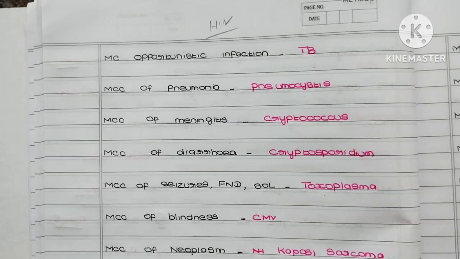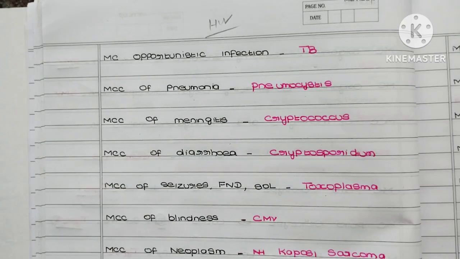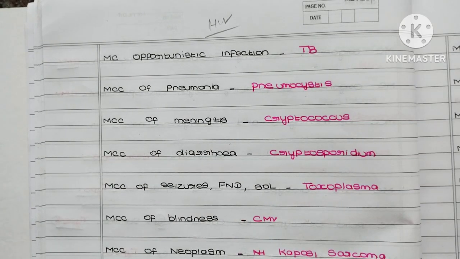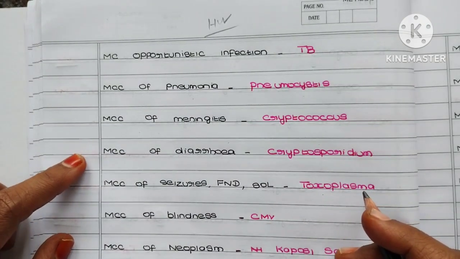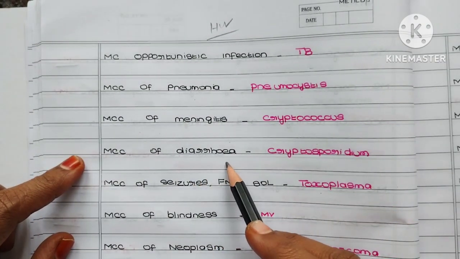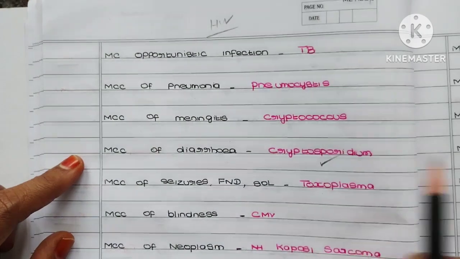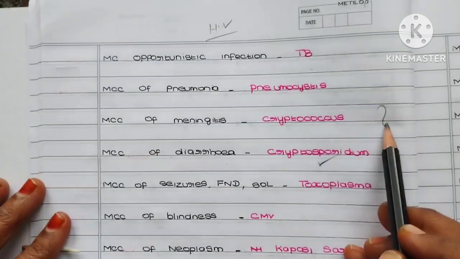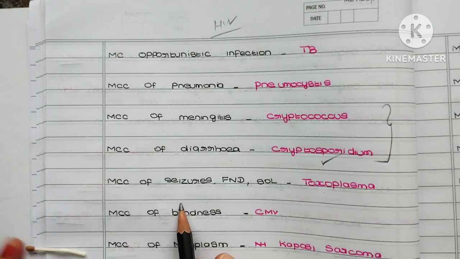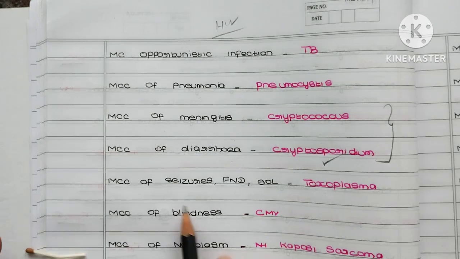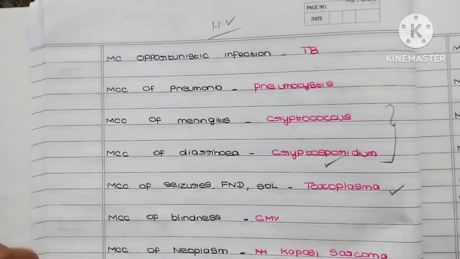Again, an important point in Cryptococcus: you must remember two points. One, it is seen with India ink stain. Second, it is grown on Niger seed agar, that is bird seed agar, which produces black colonies. The most common cause of diarrhea among AIDS patients is Cryptosporidium. The most common cause of seizure, any focal neurological deficit or any space-occupying lesion is Toxoplasma.